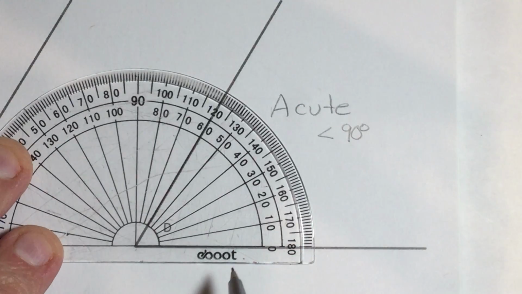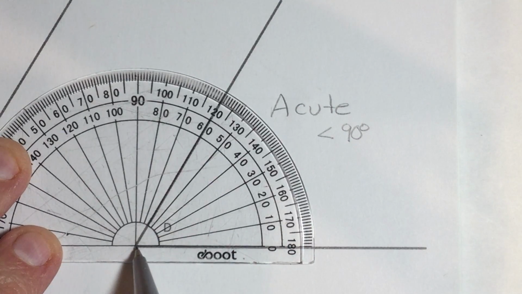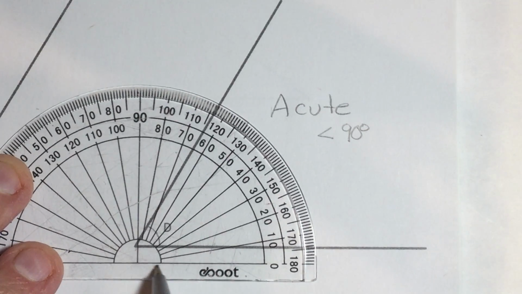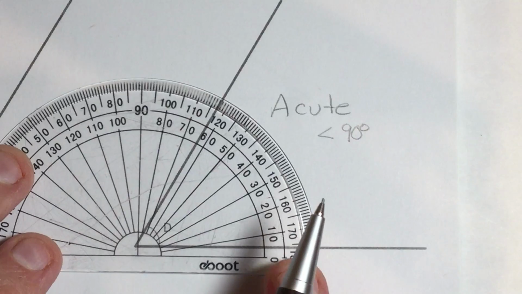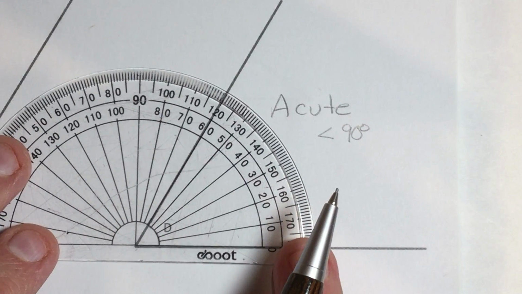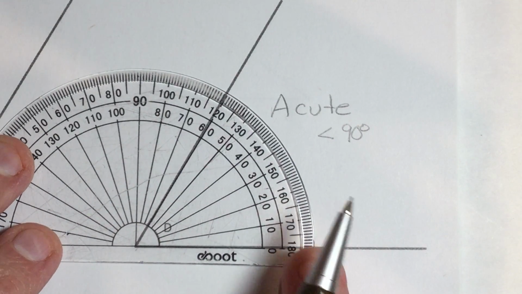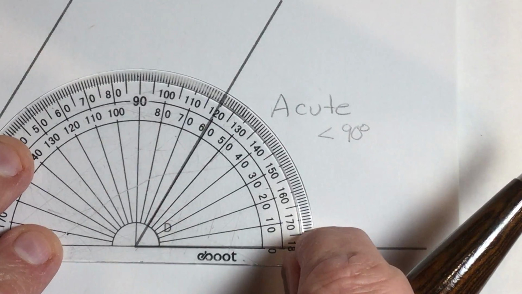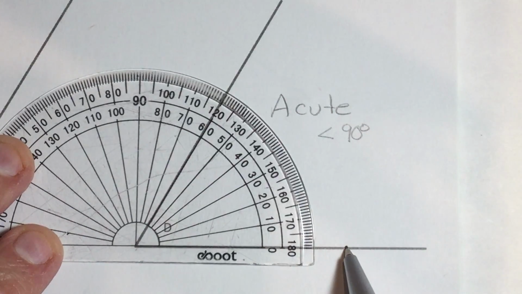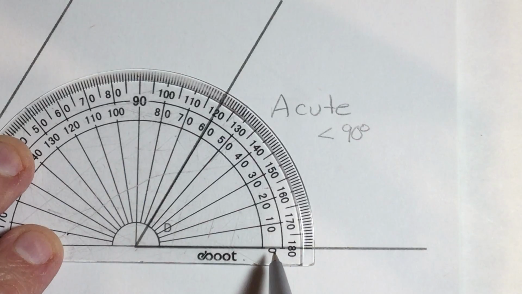And you notice that I have the vertex lined up here, and this ray of the angle is lined up along that other bottom of the protractor here. All right. Because of this ray, I'm going to say it starts at 0 here.